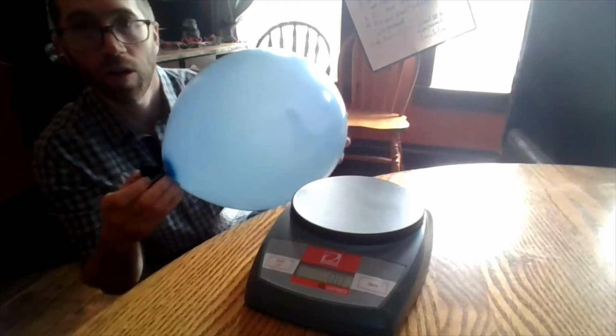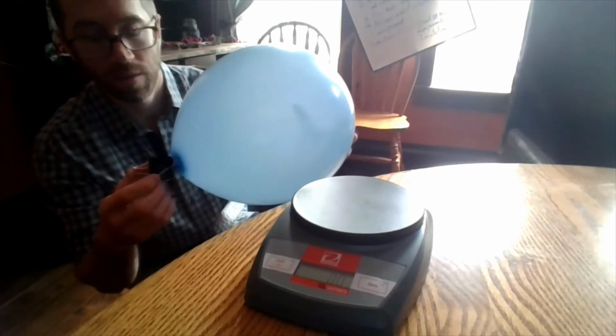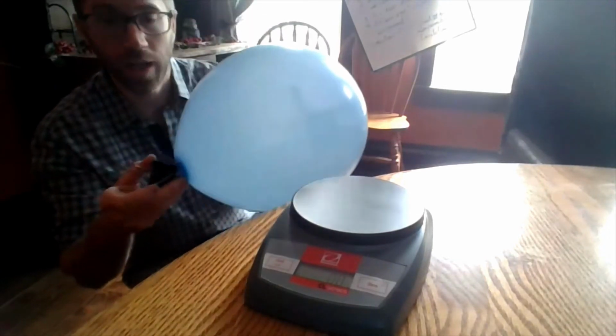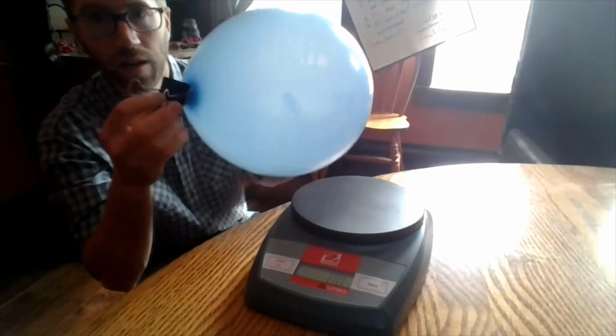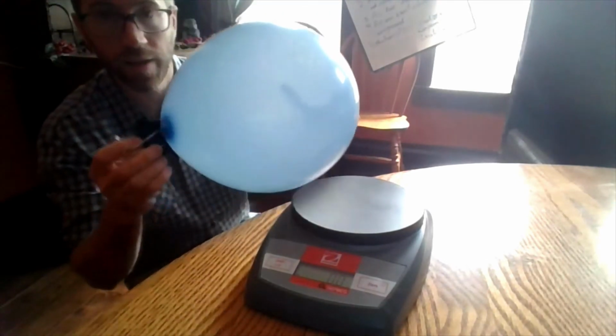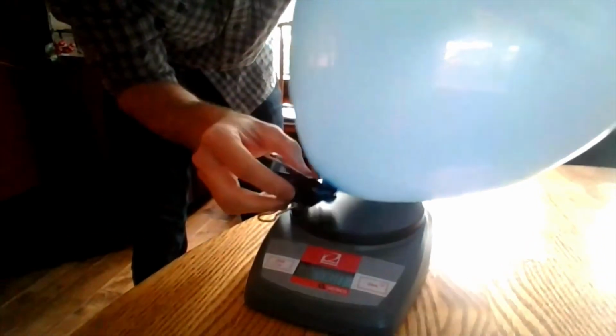So which one do you think is going to weigh more? Decide right now. Weigh the pros and cons, and we're going to check it out. So we're going to weigh this clip on here, and then the balloon, and then we'll weigh them both together. So this one with the air, and then after we'll let the air out, we'll do it again. So it's a 0, 0. I can see it there myself.